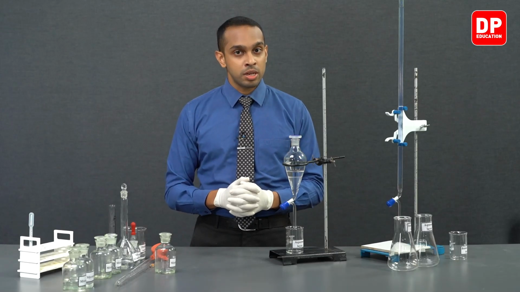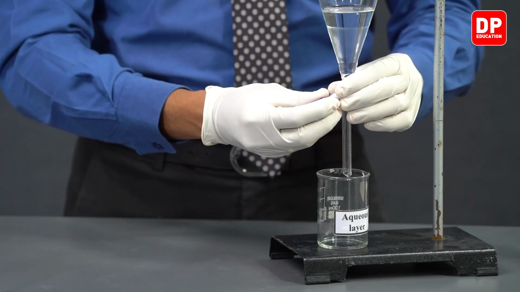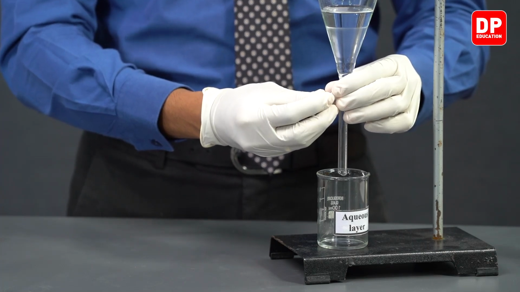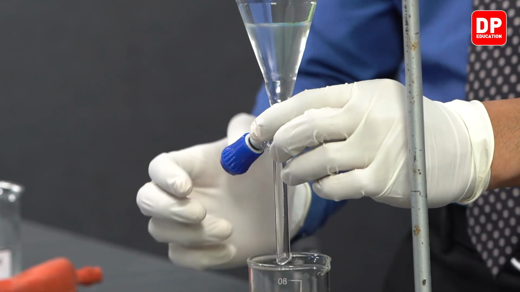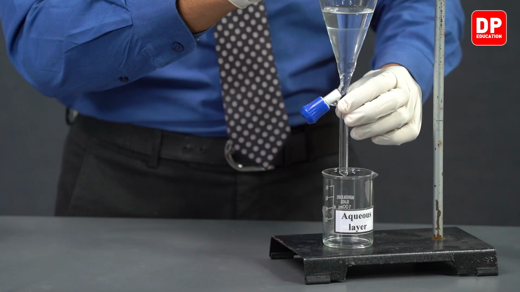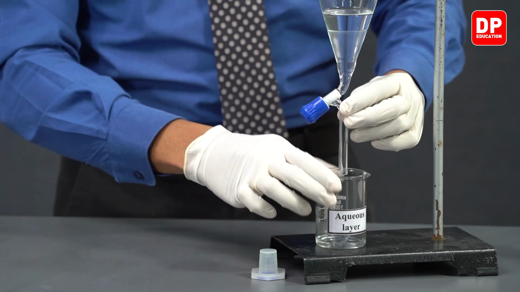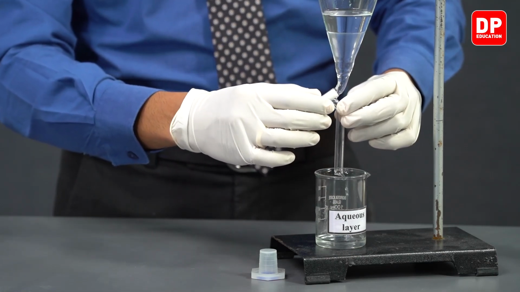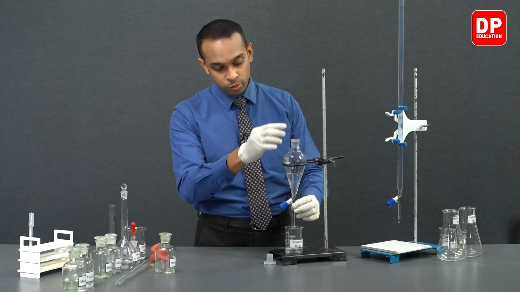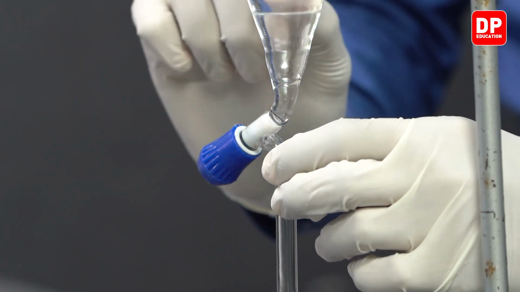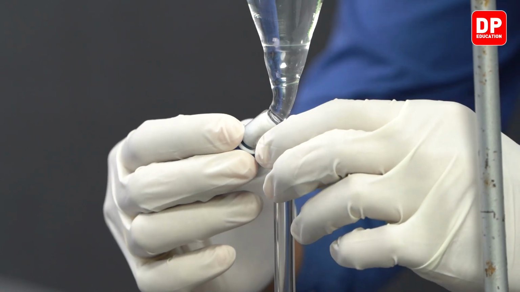Now students, we have allowed the two layers to separate when it comes to our mixture 3. Now we can open the stopcock and take the aqueous layer into this beaker which is labeled. When you open the stopcock, if the lid of the separatory funnel is still there, then the bottom layer will not come out easily. So make sure to remove the lid. Now we can see the interface is here. As the interface comes to the stopcock, we will close this stopcock tightly.